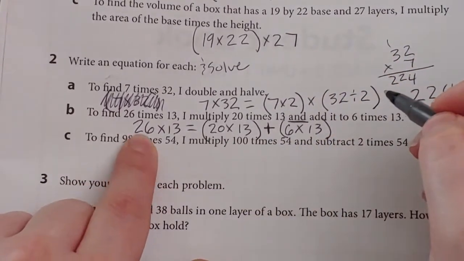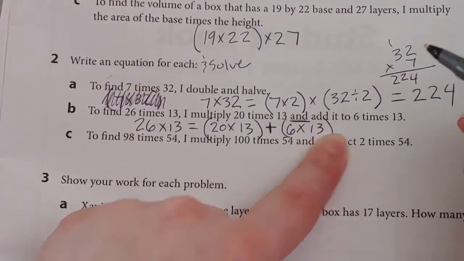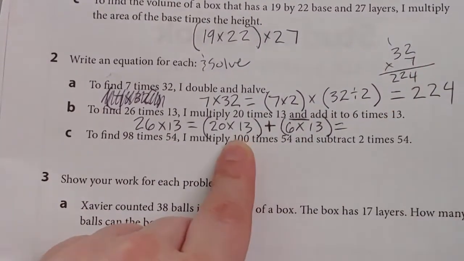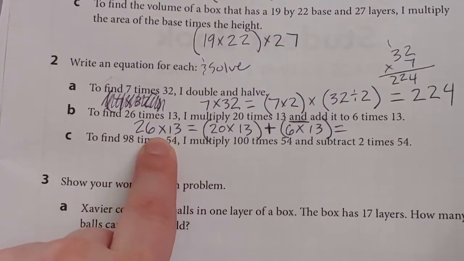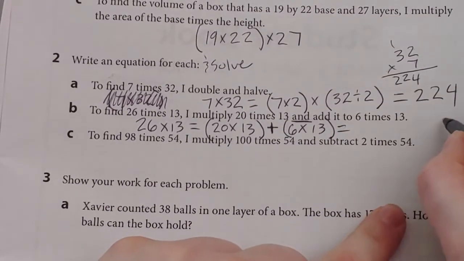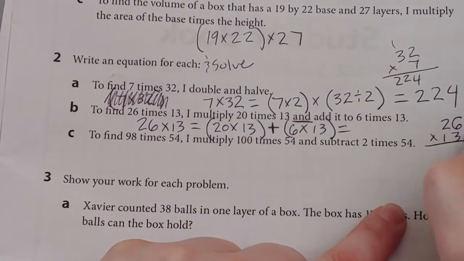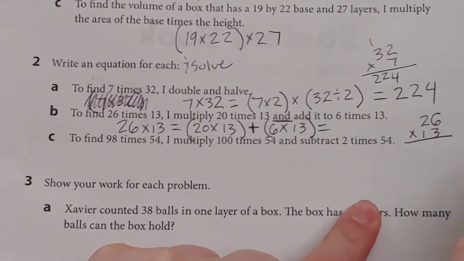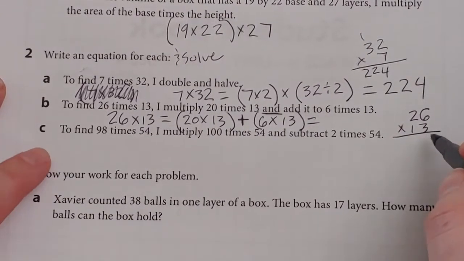So what they did was they broke up the 26 into 20 and 6. Now, solve it. Either you can solve this part or you can solve that part. Doesn't matter. It's going to get you the same answer. I'm just going to solve this one because we already did this unit.